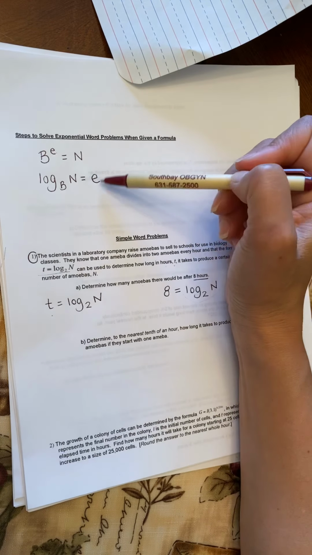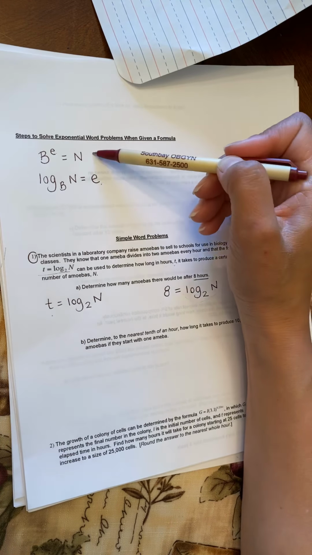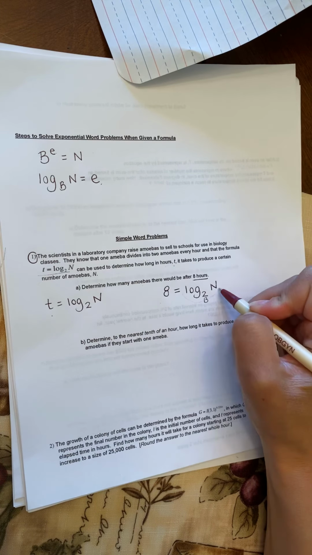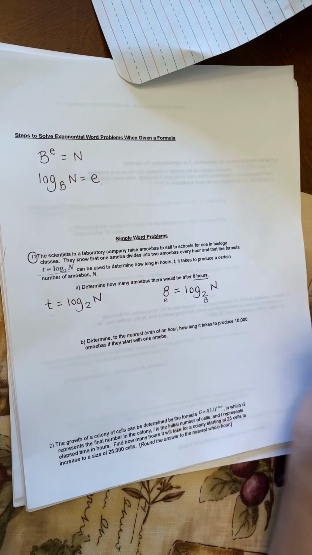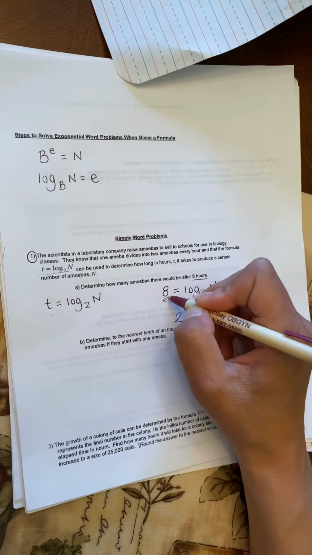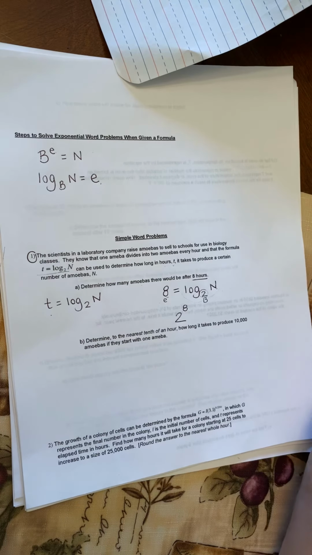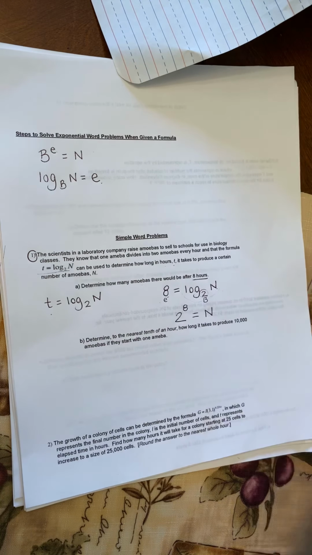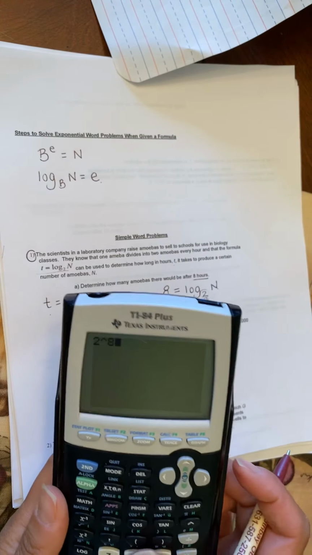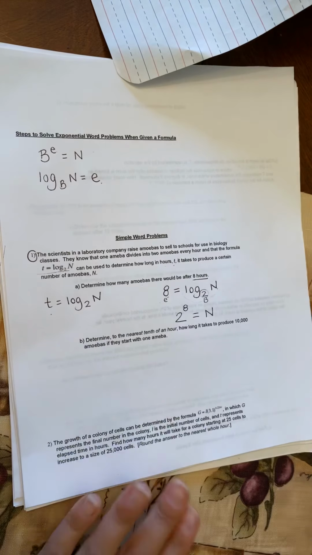So we're going to go up here, and instead of doing log b and e, we're going to change it to exponential form. So remember, log, here's my base, here's my number, and then here's my exponent. So when I change that to exponential form, it's now going to be my base, which is 2, raised to the exponent, which is 8, is equal to some number. And now when I look at that, I say, oh, that's easy. 2 to the 8, take my calculator, plug in 2 raised to the 8 power, I get 256.